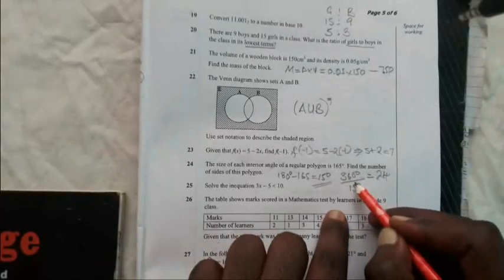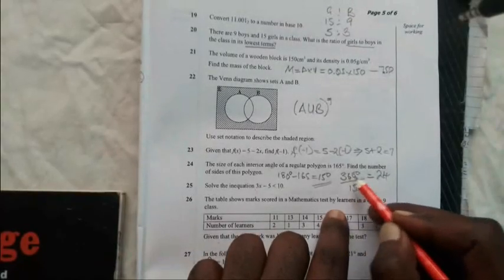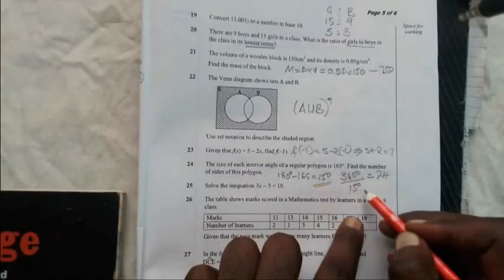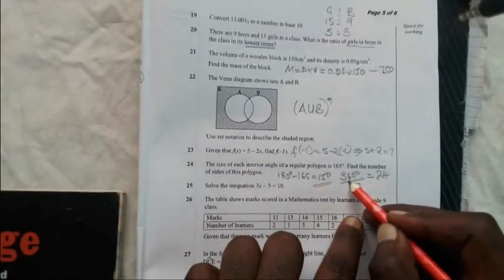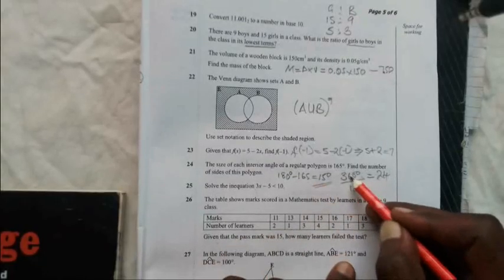Then 15 into 6, it won't go. Then we bring down the 0, it becomes 60. 15 into 60 will go 4 times, and this is the 4 which is here. So it will have 24 sides. So this polygon has got 24 sides.